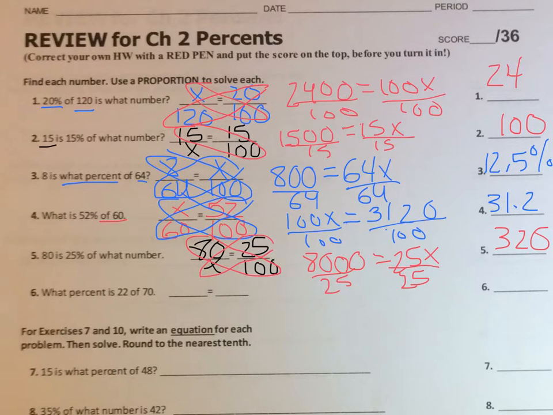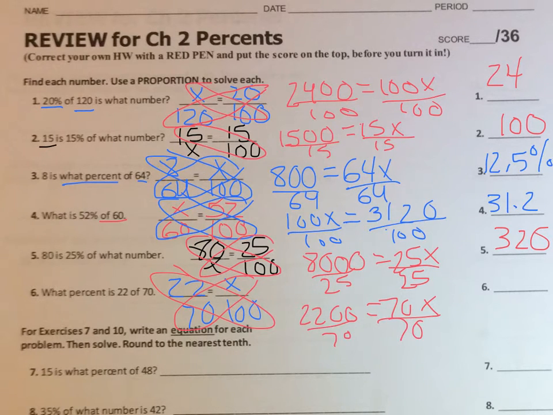Last one, number 6, what percent, so I know that's going to be my x, is 22 of 70, and 100 on the bottom. Cross multiply, 2200 equals 70x. Divide by 70. In my calculator, I do 2200 divided by 70. And I get a crazy long decimal. We're going to round it to 31.4, and it is a percent.